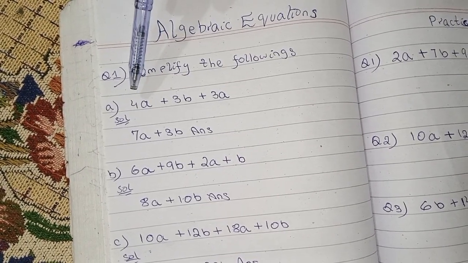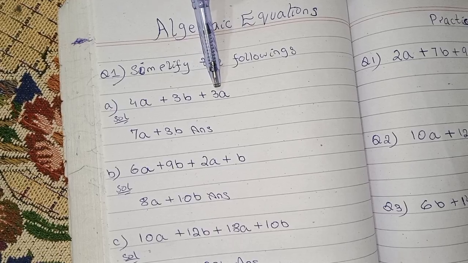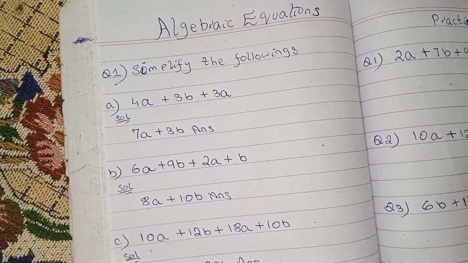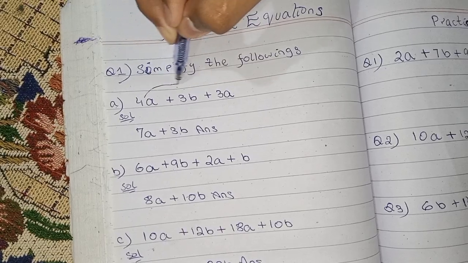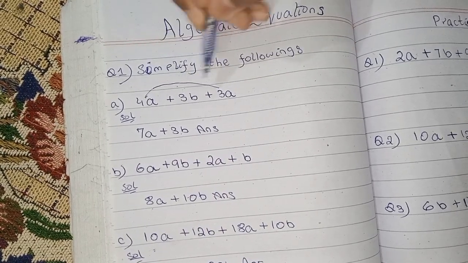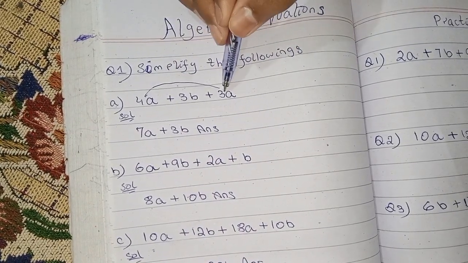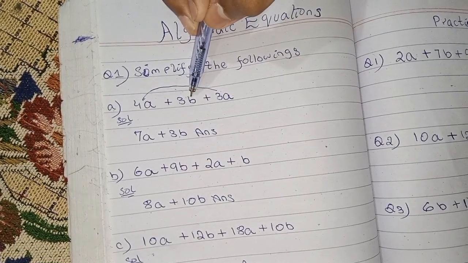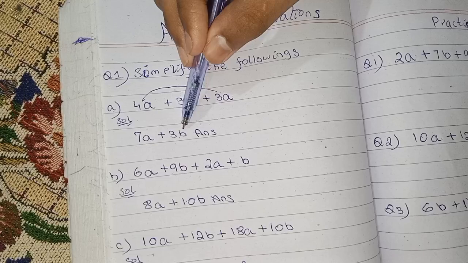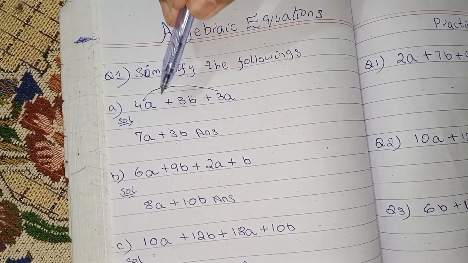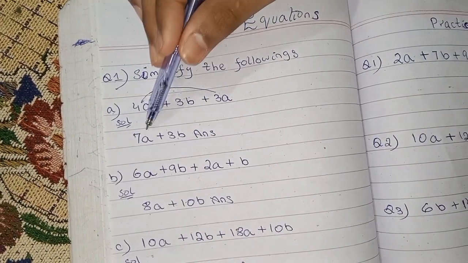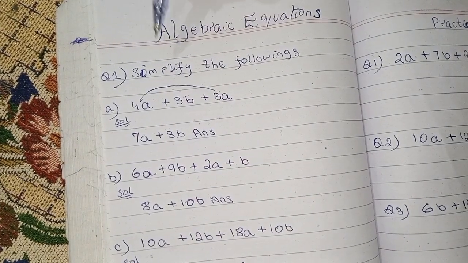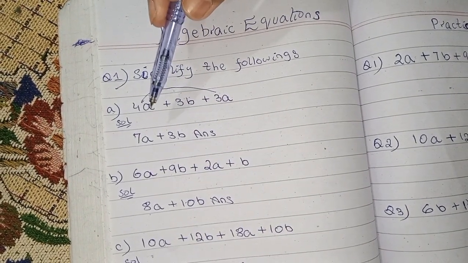The first part says 4a plus 3b plus 3a. We will first collect the like terms. This 4a will be collected with 3a. 4a plus 3a will give you 7a, and the 3b is alone with no other like term, so it will be written as it is. So 7a plus 3b is the final answer. This is the simplest form.